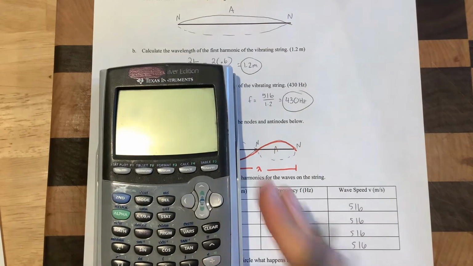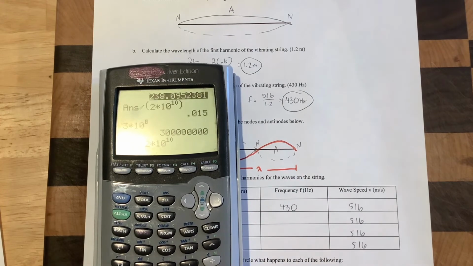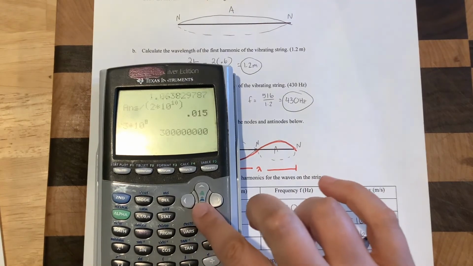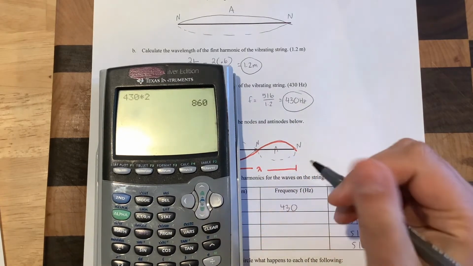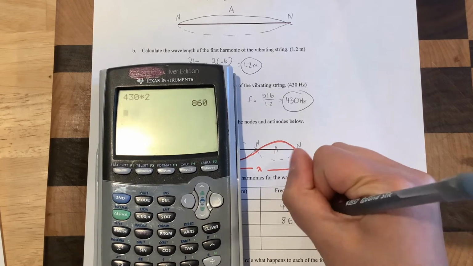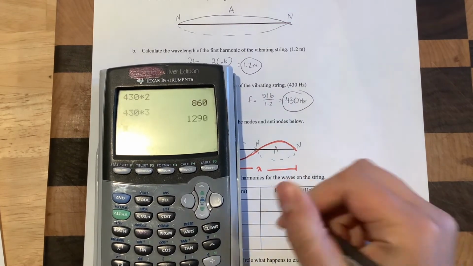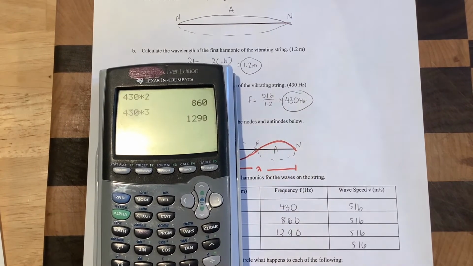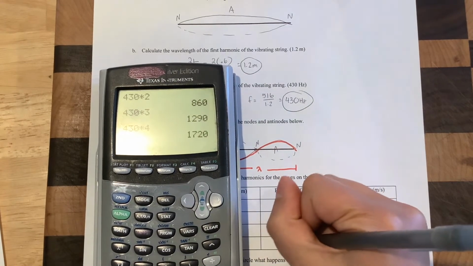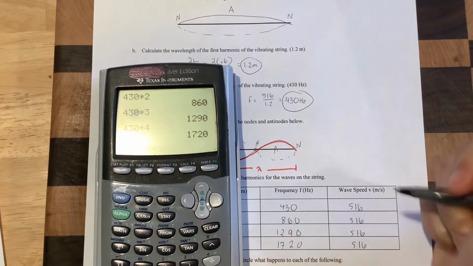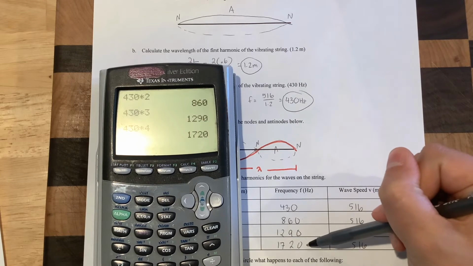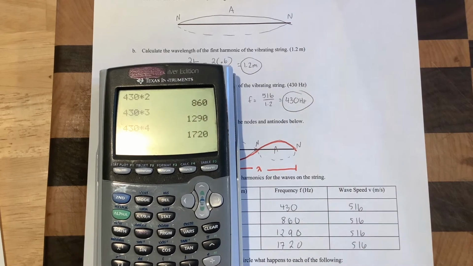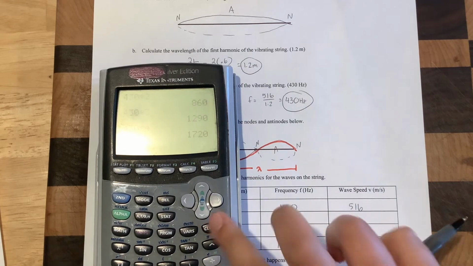If the first frequency is 430, then the second frequency would be 860. The third frequency, get the picture? They're multiples. You keep taking the original frequency and multiplying them up. Make sure not to make the mistake where you're like, oh, it's 430 times 2, it's 860 times 2, it's 1290 times 2. That's just not true. Take your original frequency and multiply them up.